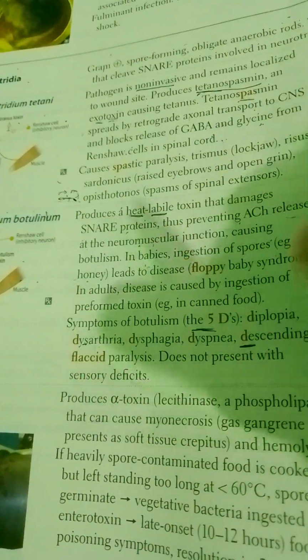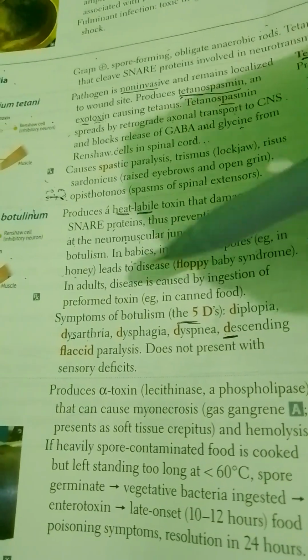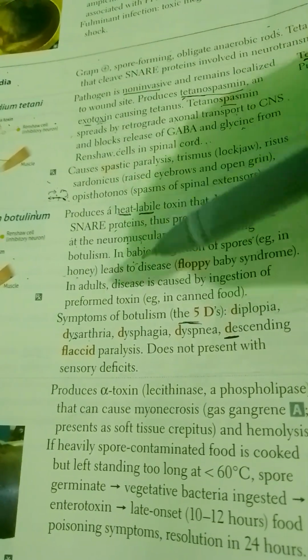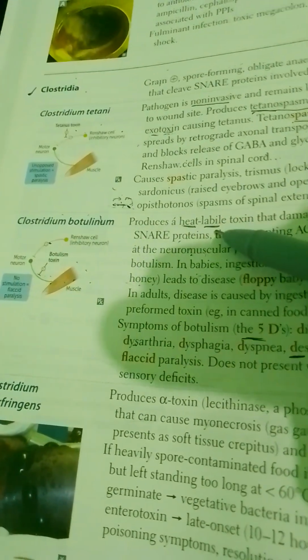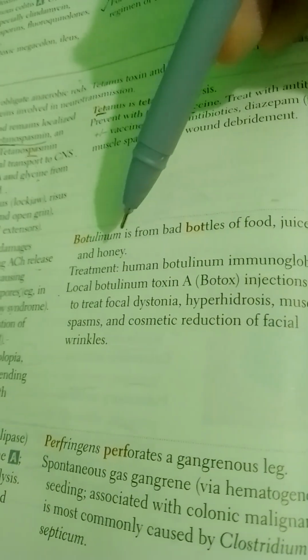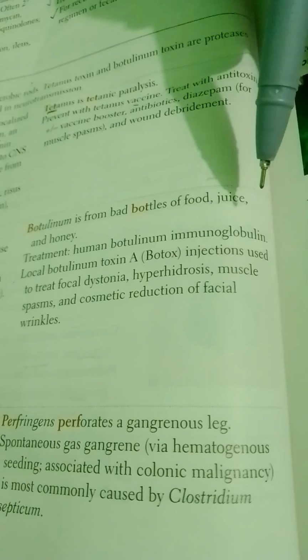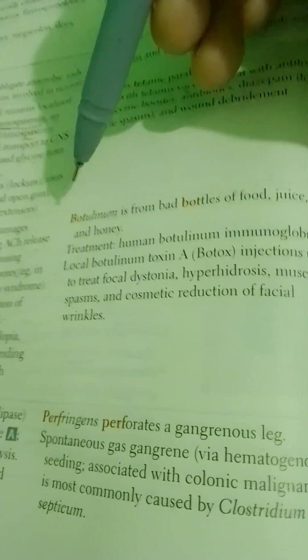We have to understand these 5 Ds. Floppy baby syndrome in babies happens because of honey, and in adults because of canned food. One more thing: the botulinum toxin is heat labile and the bacterium contains spores. We can remember botulism by bad bottles of food, meaning canned food, juice or honey. So bad bottle is the mnemonic.